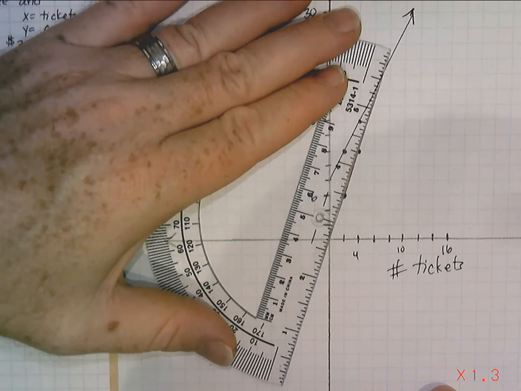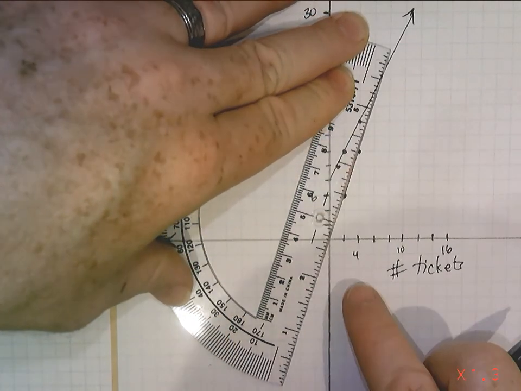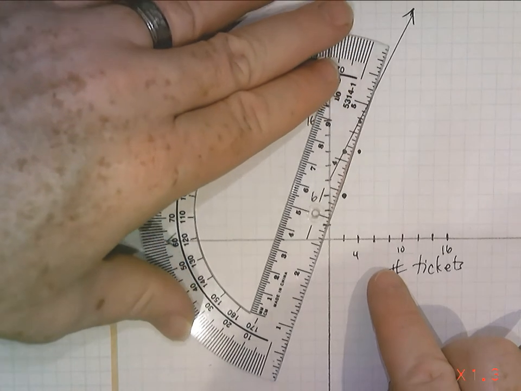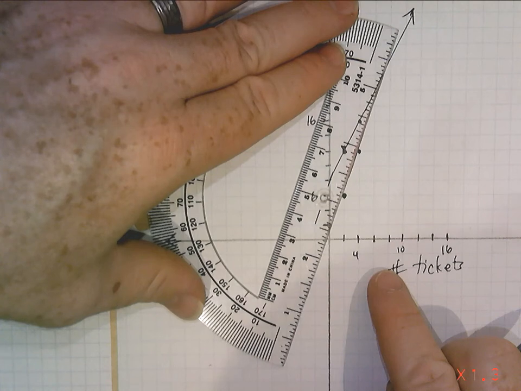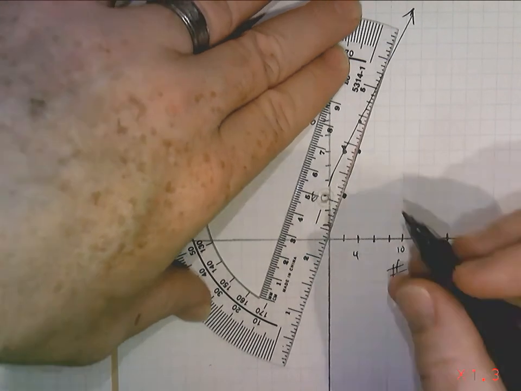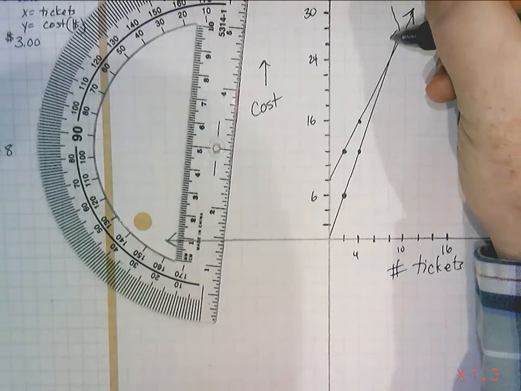And get there. Let's see. I can, because it starts at 0. Okay. Oops, messed that up a little bit.